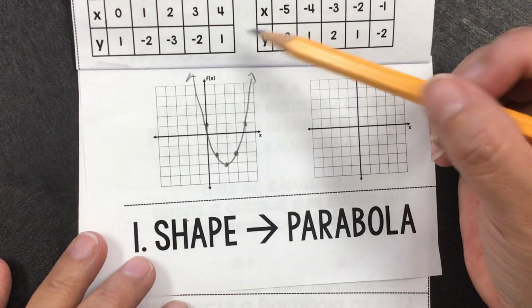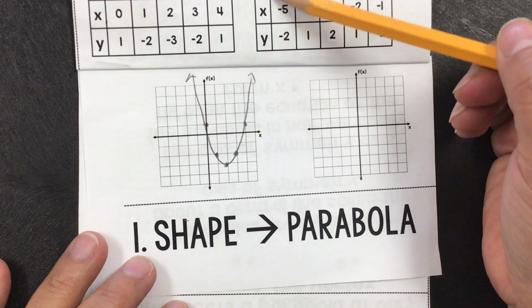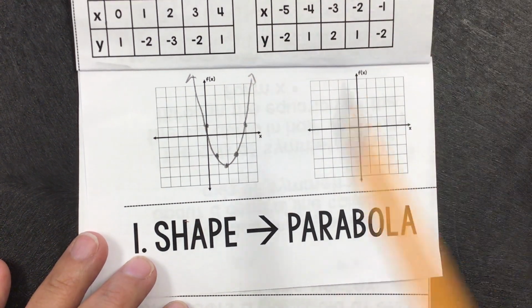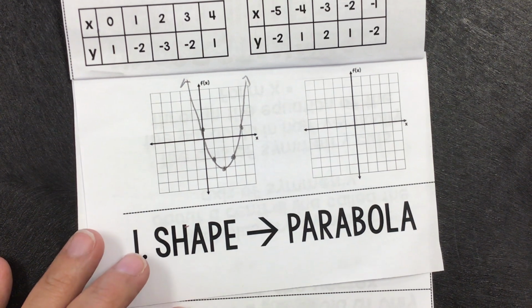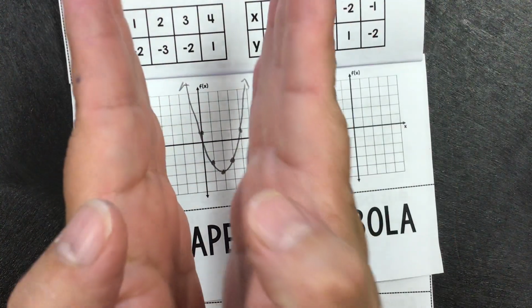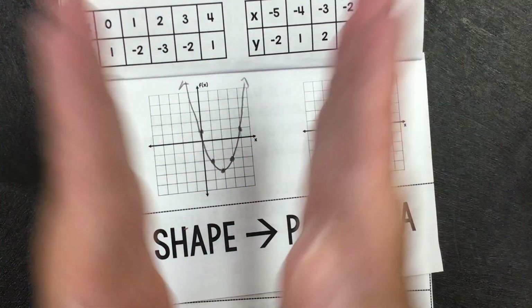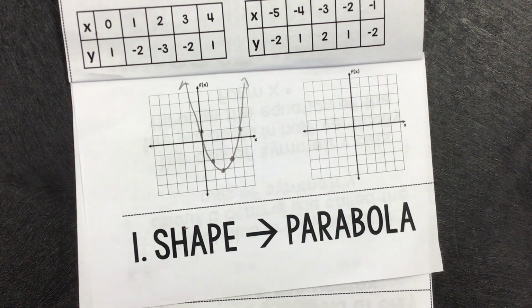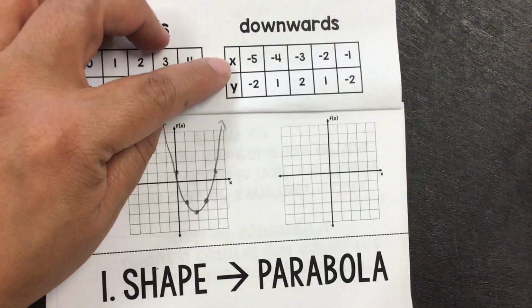What I want you to know about a parabola is that it does keep going on forever because the table of values keeps going forever, like a line. And it does spread out. The further you go, the further out the parabola will actually get wider. All right, let's graph the next one.